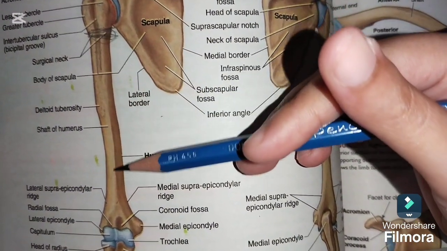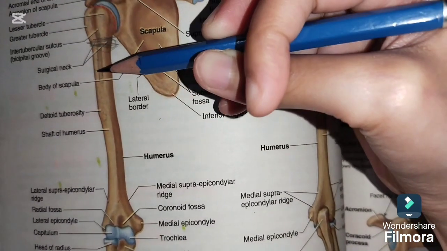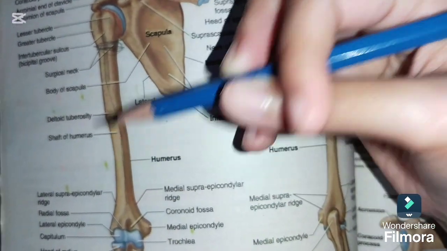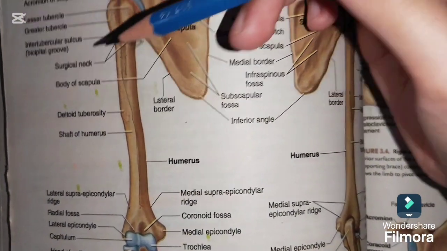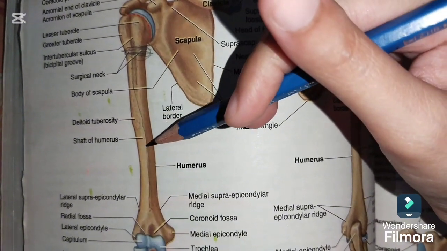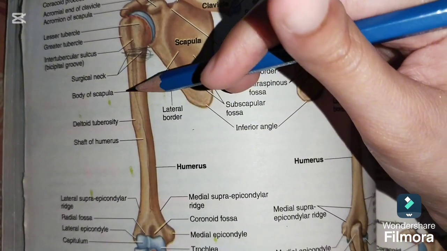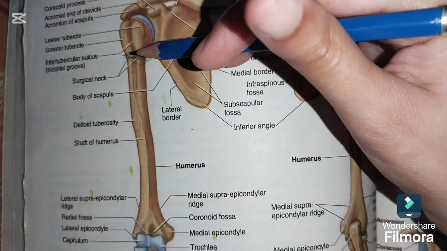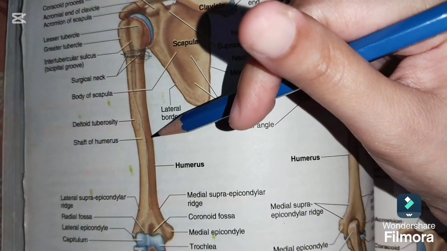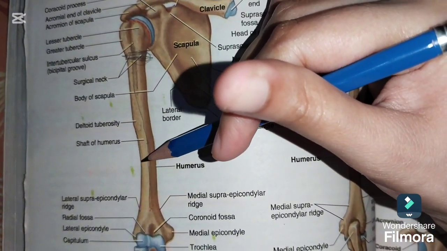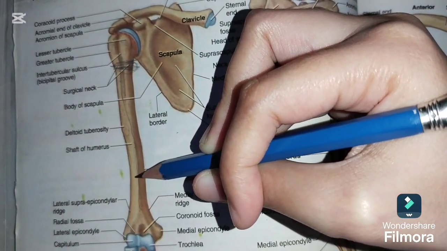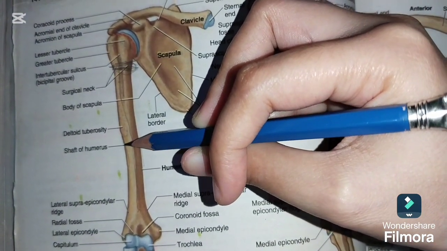So this is the anterior border, obviously very clearly visible here. This is the anterior border, and it is a continuation of the lateral lip. The anterior border is continuous with the lateral lip of the intertubercular sulcus. Right? This is the medial border, and this is the lateral border. Again, very simply, the anterior border, the medial border, and the lateral border.